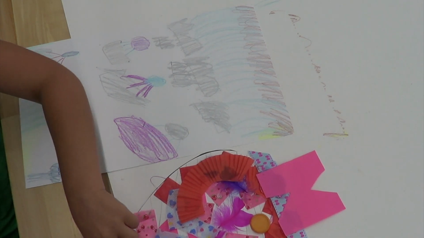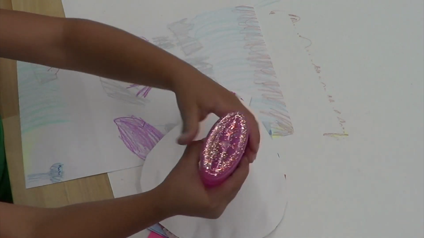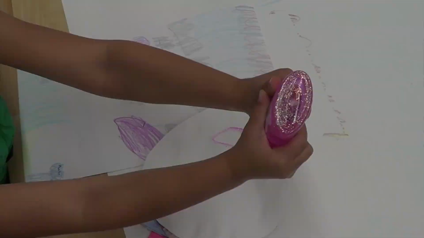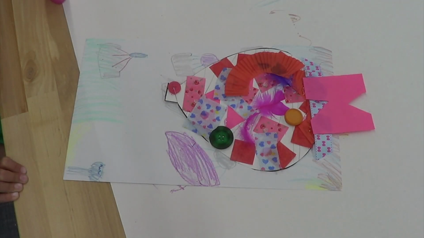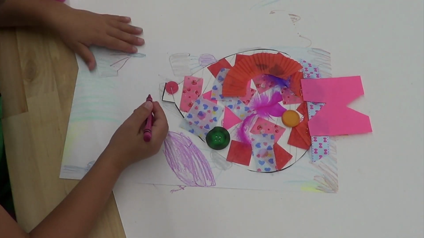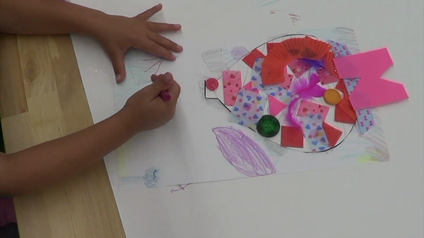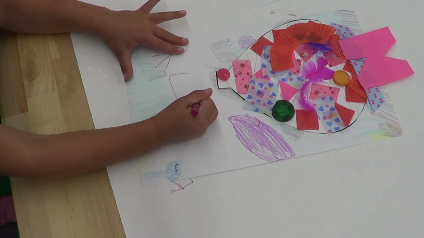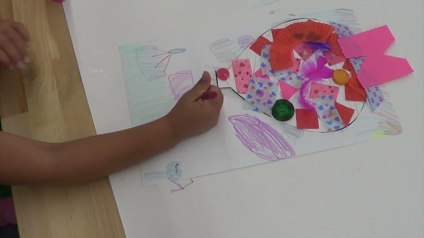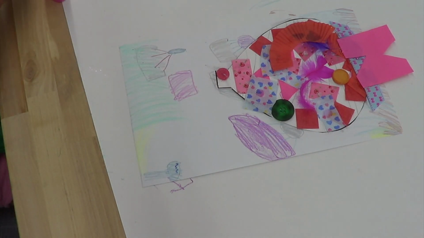I'm going to glue this in and I'm going to put it on the paper. So, we're going to color in a basket for the people. I'm going to choose a different color for the string.